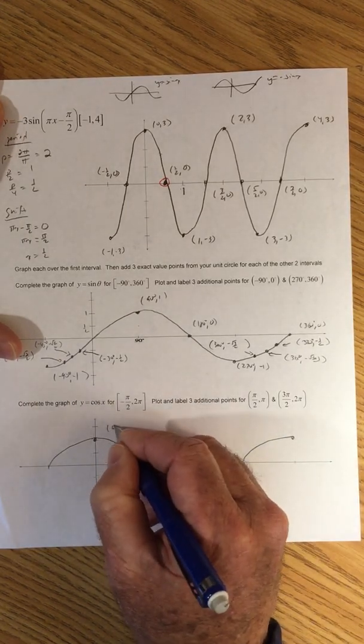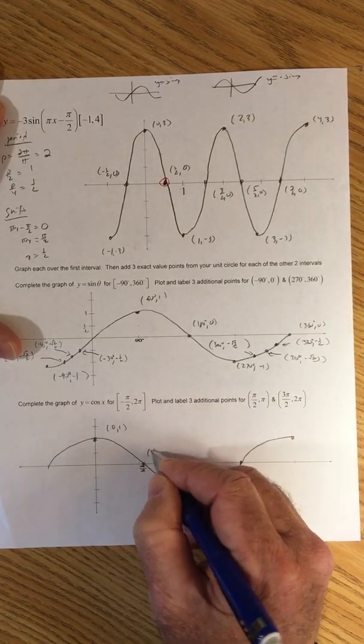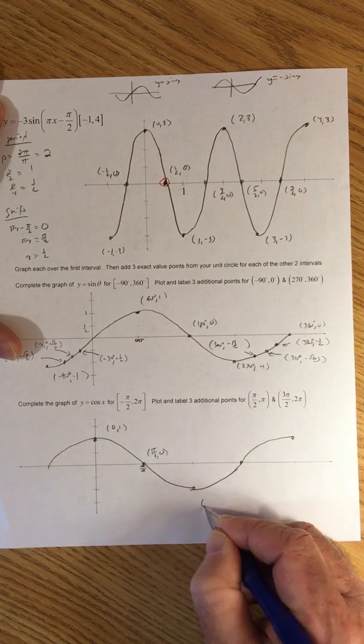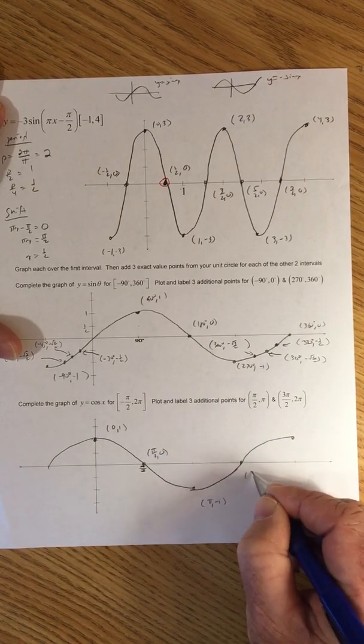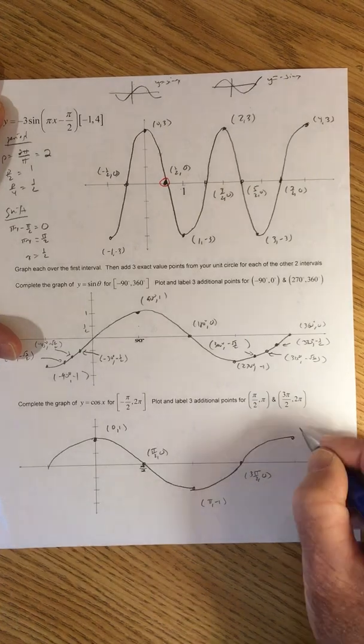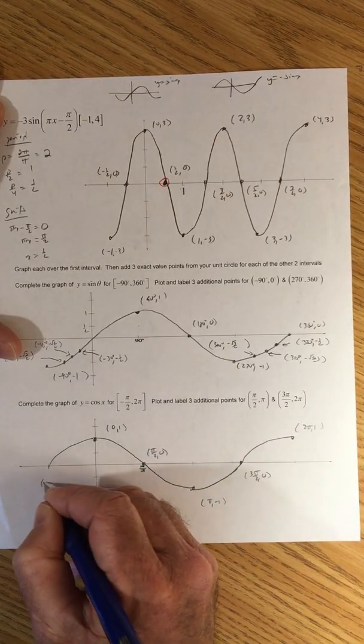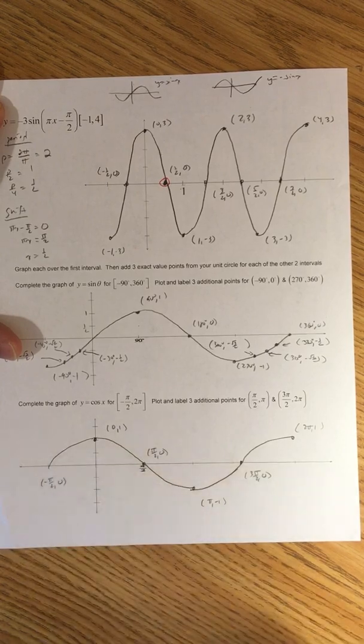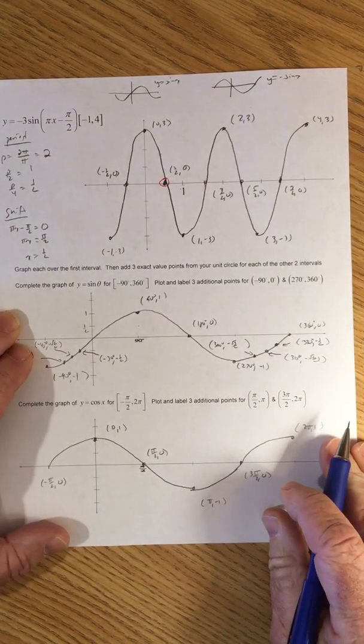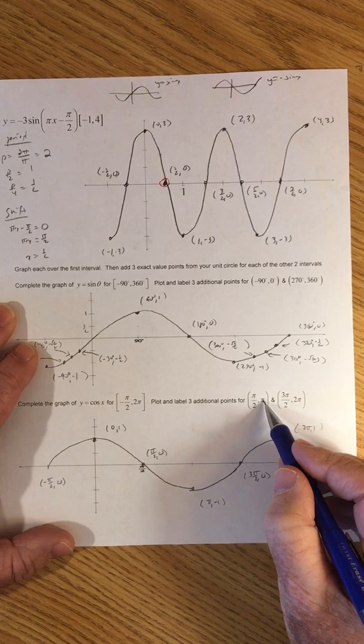All right, again, we label 0, 1; pi over 2, 0; pi, -1; 3 pi over 2, 0; 2 pi, 1; and -pi over 2, 0.